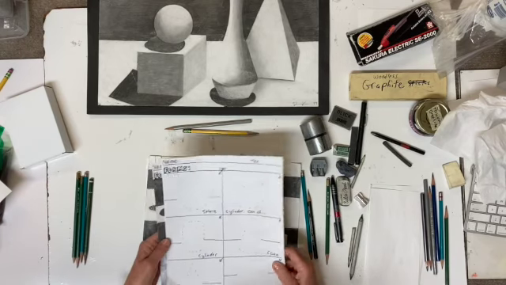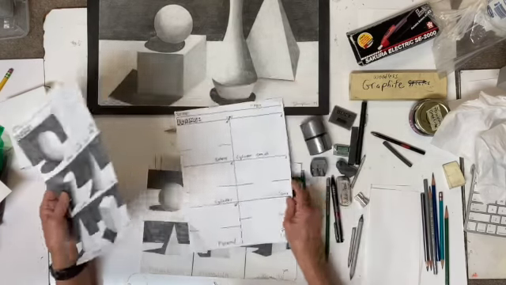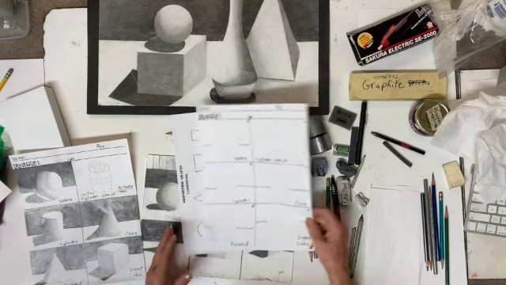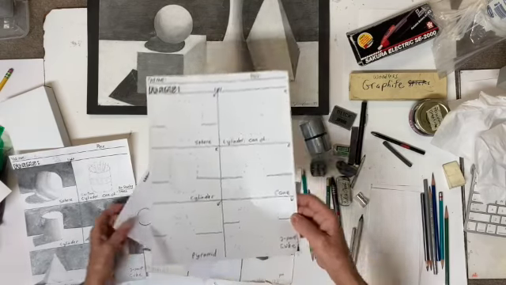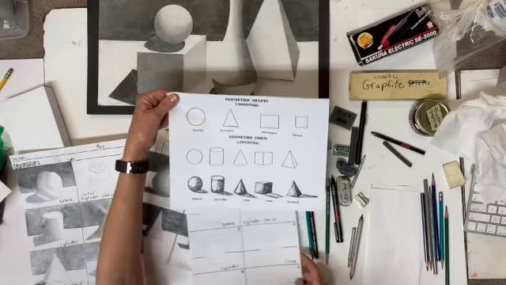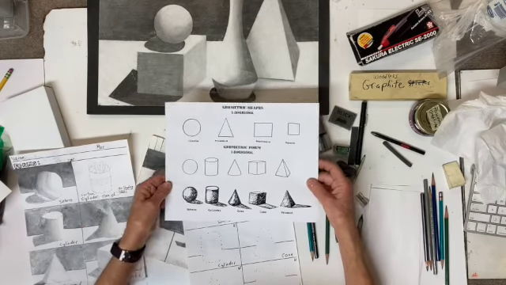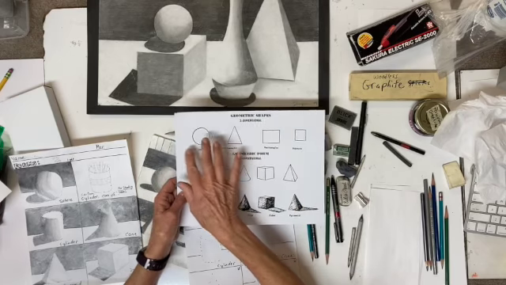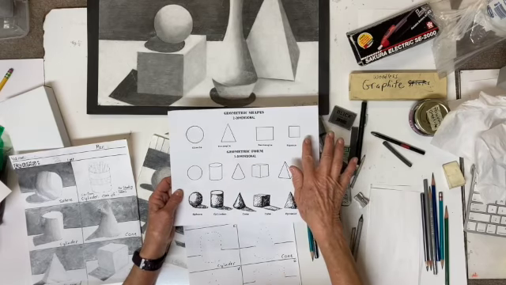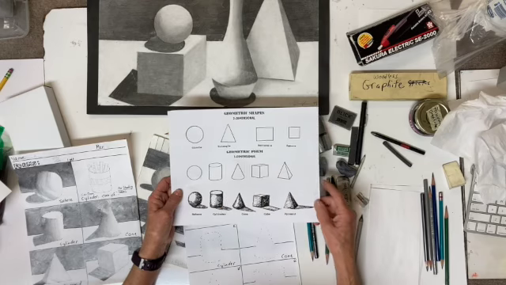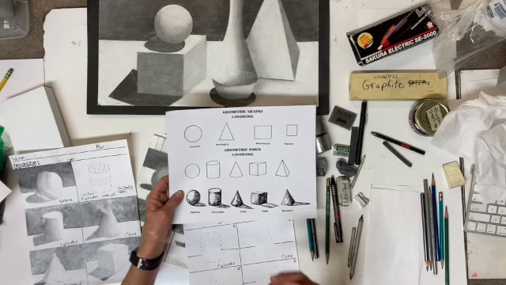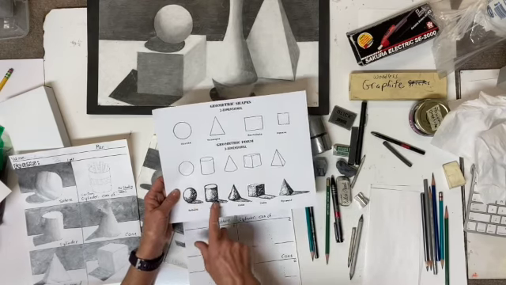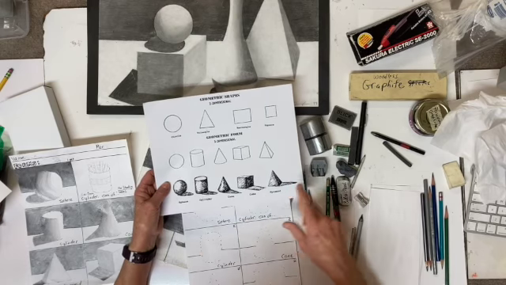There's a couple of exercises you can do if you get a blank sheet like this from me, or this one. This talks about the difference between two-dimensional and three-dimensional. A two-dimensional shape is flat, and as soon as you add that third dimension, you get the forms, like a sphere, a cylinder, a cone, a cube, or a pyramid.